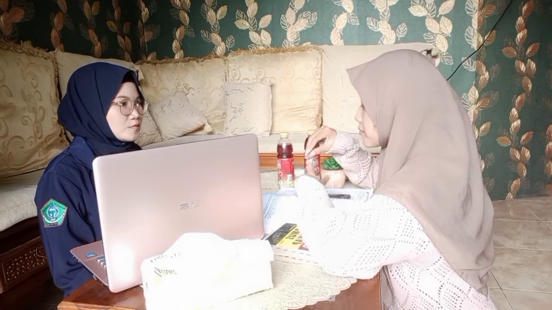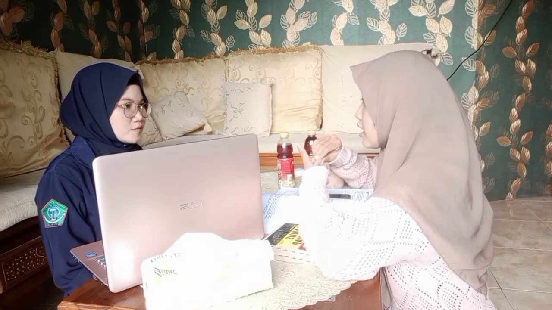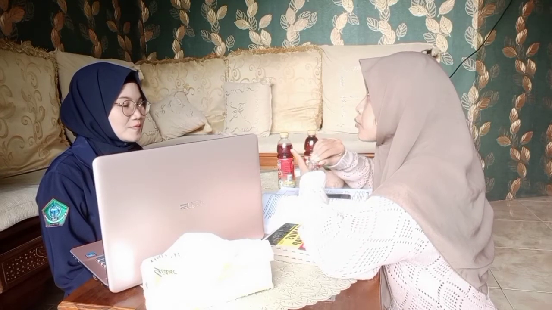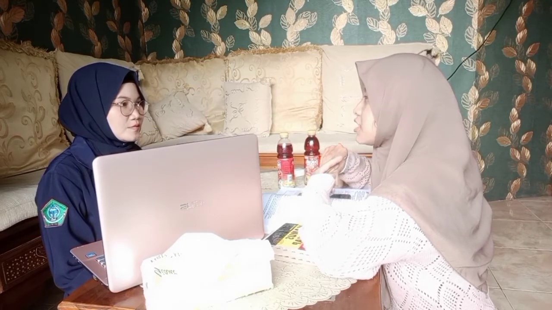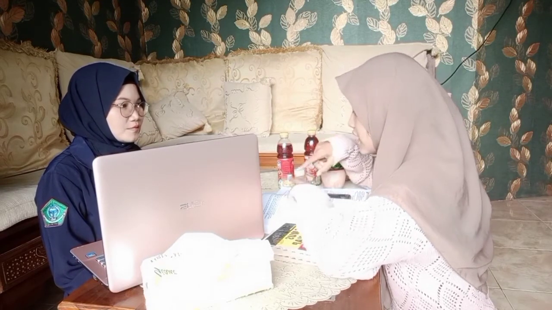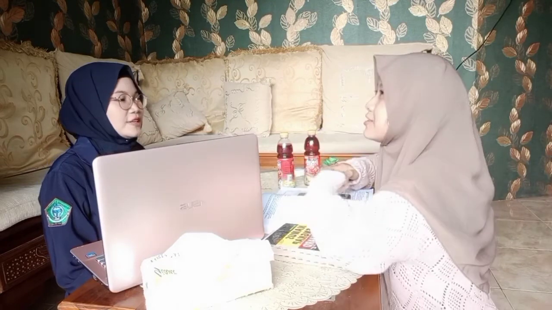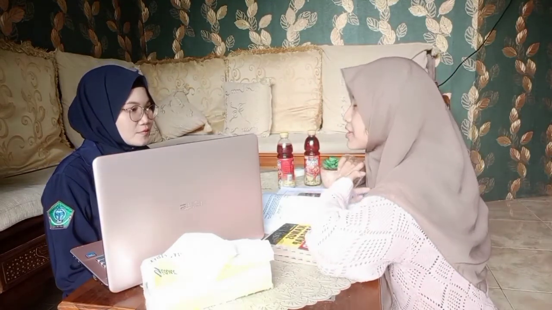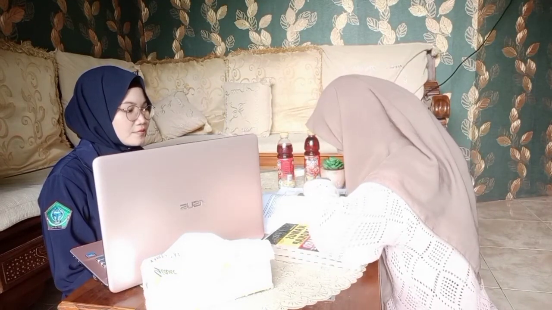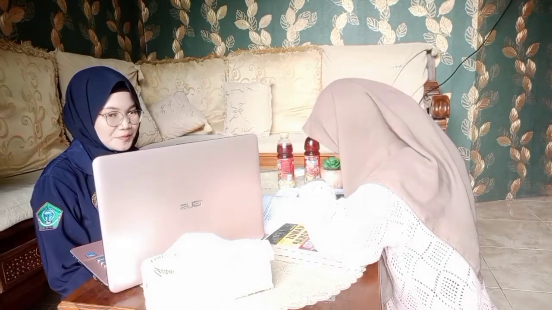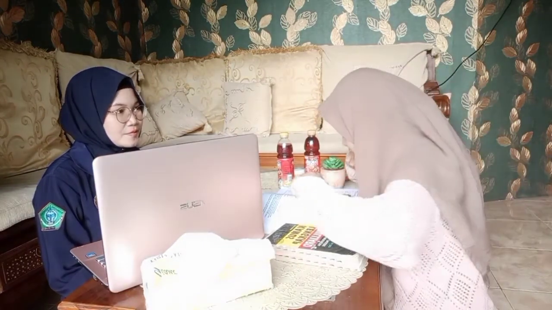Akhirnya dia pura-pura mati di atas tanah. Terus predator tadi nyamperin, terus bisikin di telinga yang di tanah tadi, jangan mempercayai. Oh iya, beruang itu bilang jangan mempercayai teman palsu.